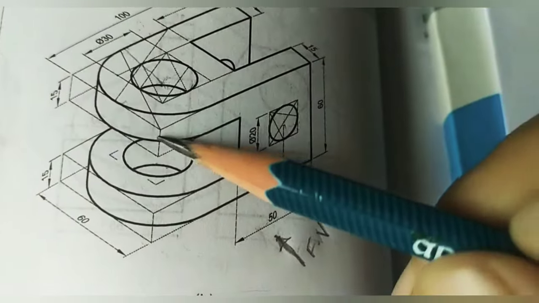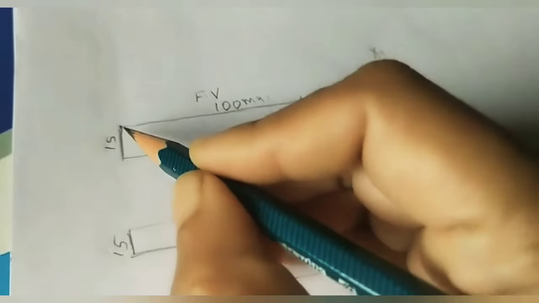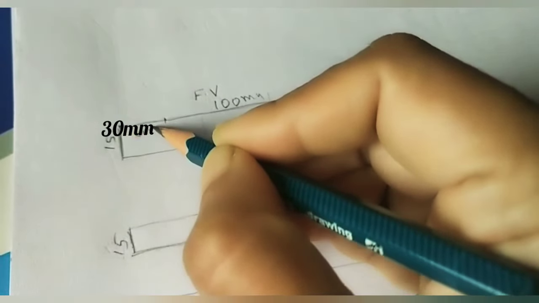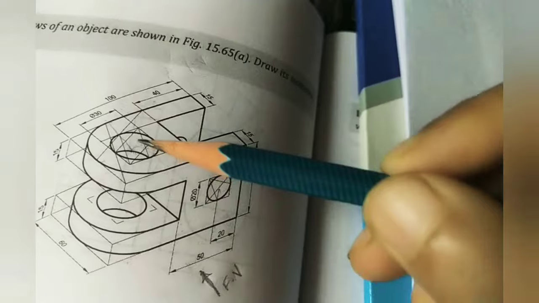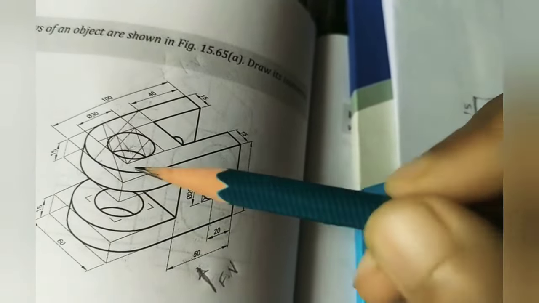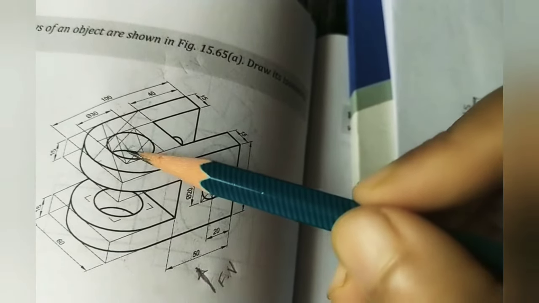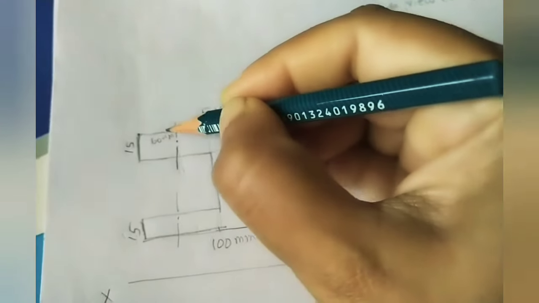So from this side mark 30 mm distance. Okay, here from this take the axis line. It is the center. So we are getting the center. Let us mark these holes. Okay, circular holes. How much diameter is it? 30 mm. Okay, so from the center it is 15 mm this side, 15 mm this side. So from this center, here 15 mm, here 15 mm.